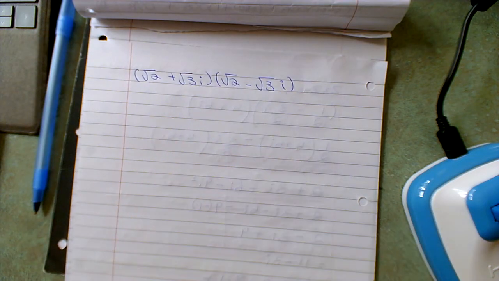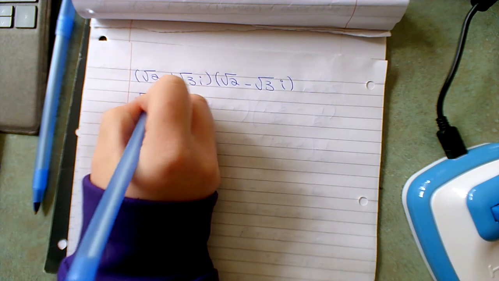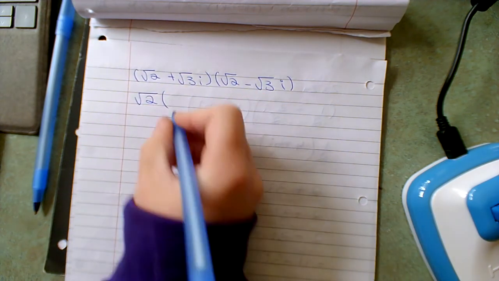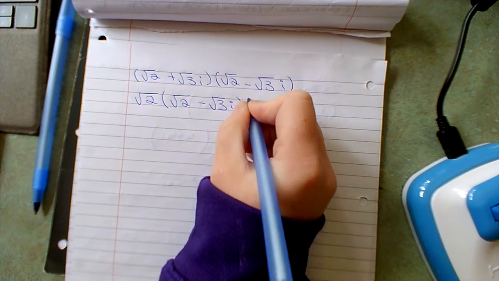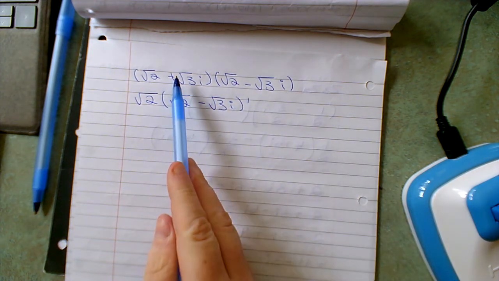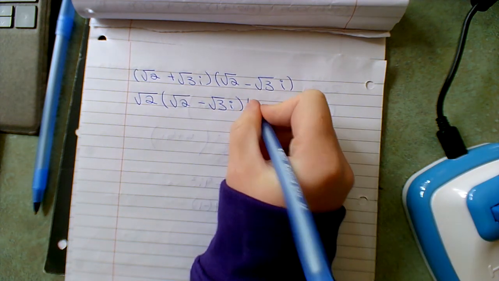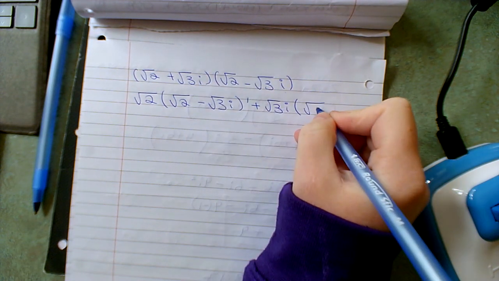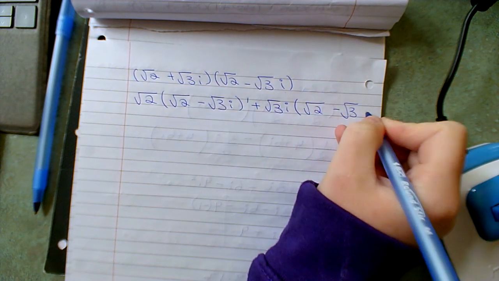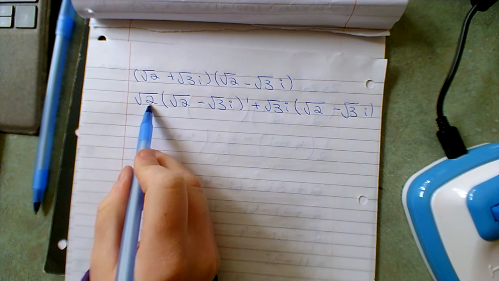Okay, so here I have two brackets that need to be multiplied again. So I take my first term, which is root 2, times everything in my second bracket, so root 2 minus root 3i, and then I take my second term, which is plus root 3i, times everything in my second bracket, root 2 minus root 3i.